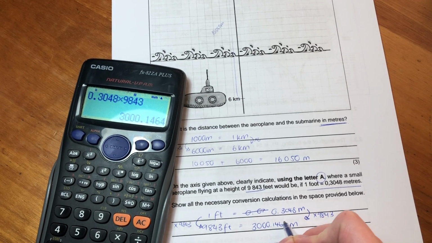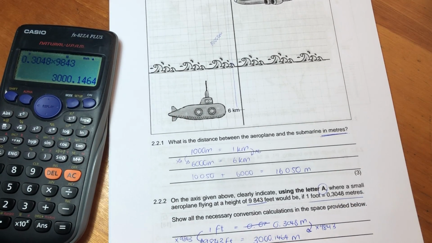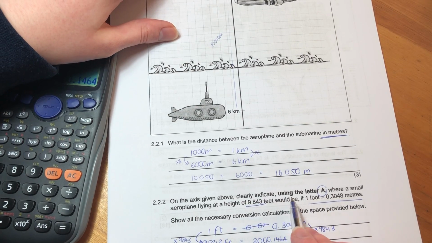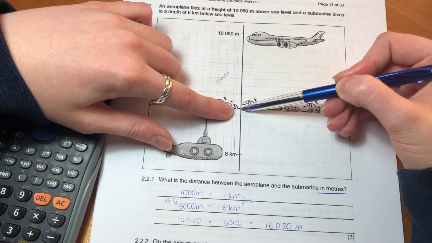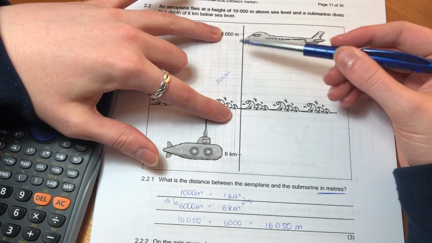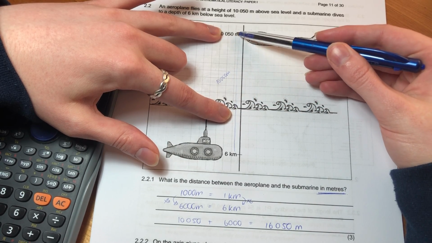So it is this many meters above this water. So we know that it's going to be around here. You can round this off if you want. I'm just showing you that you can do that. The reason it's 5 is because the third decimal is 6, which is above 5, so we have to round 4 up. It says using the letter A. So we know that it's going to be 3,000 meters above the sea level. So that's 10,000 meters above the sea level. So let's count the blocks: 1, 2, 3, 4, 5, 6, 7, 8, 9, 10.